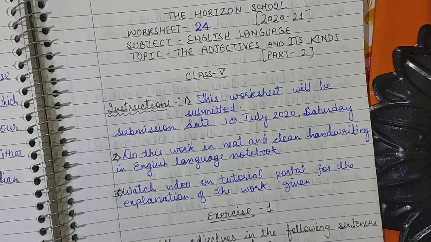Next example is: he doesn't have enough money. Now here money is an uncountable noun and enough is describing the noun money. How much money? Enough money. So enough is your adjective of quantity.